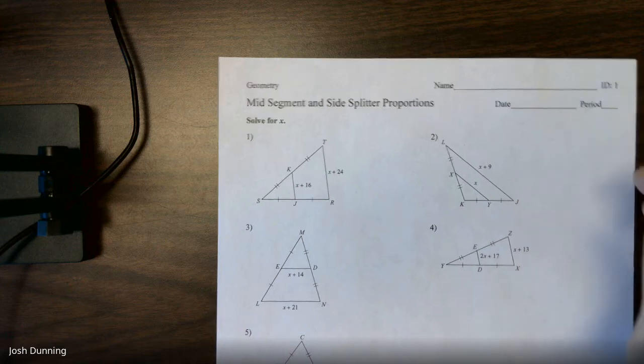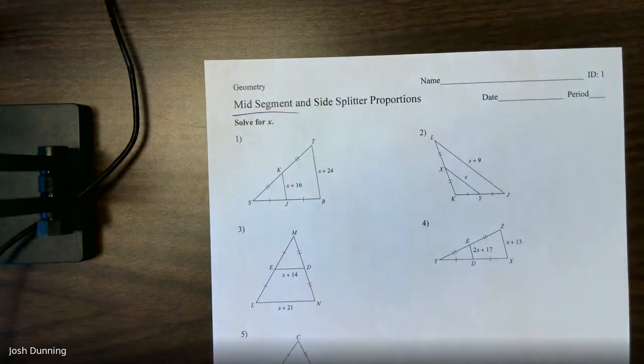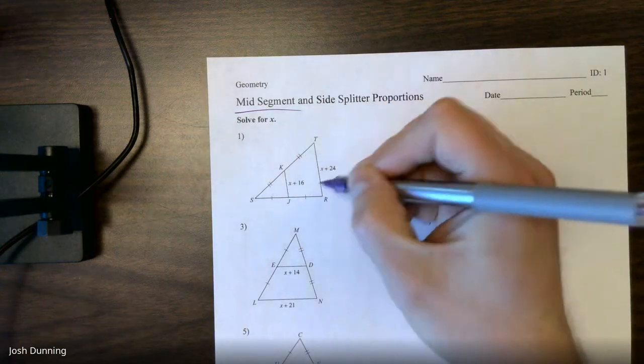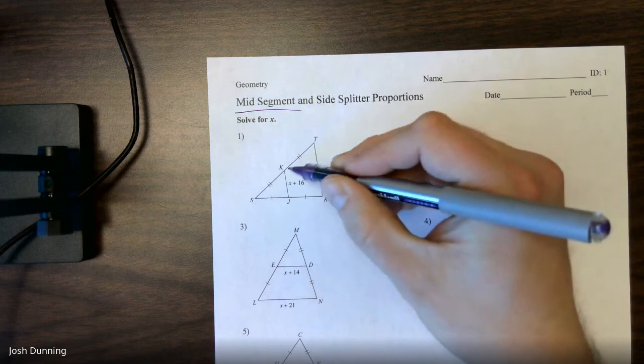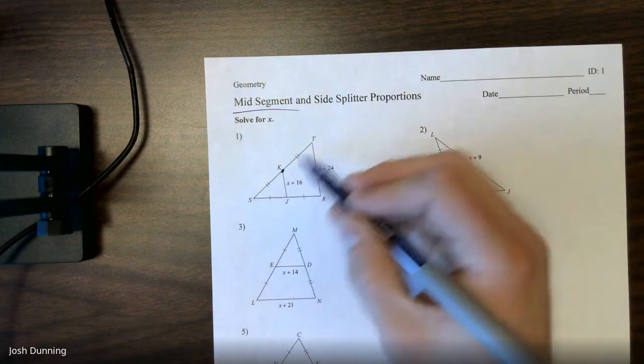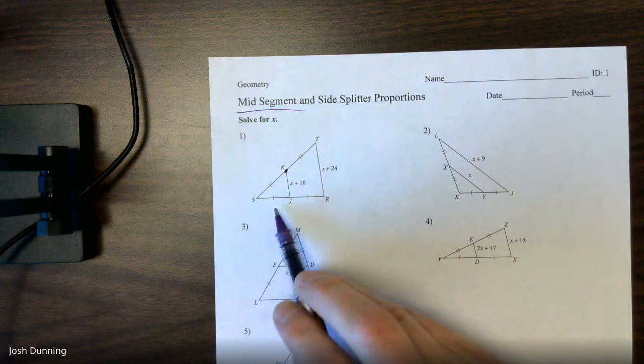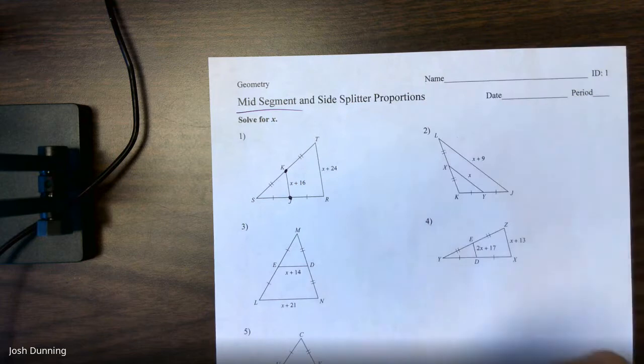Now we got a couple of special proportions. First one, it's called the mid-segment. Now what the mid-segment of a triangle is, if we take a look at number one here, it says SK and KT are equal, which makes this the midpoint of that side. And on the bottom, same idea, J is the midpoint.